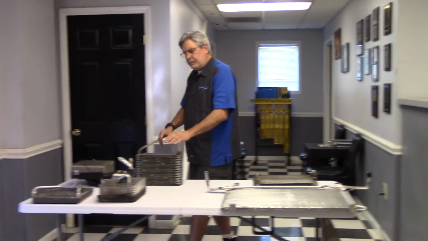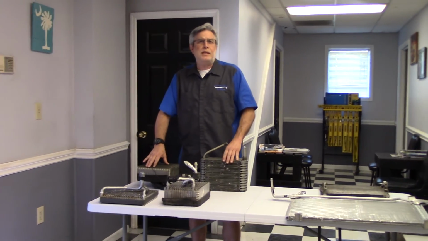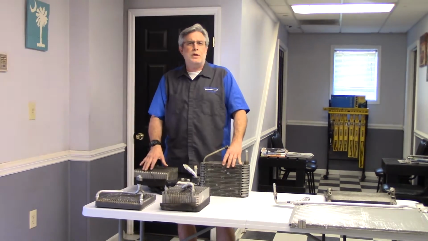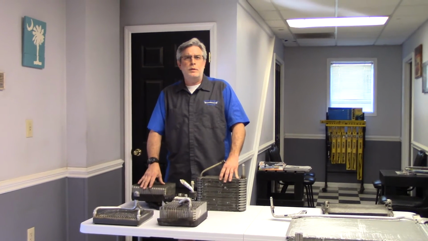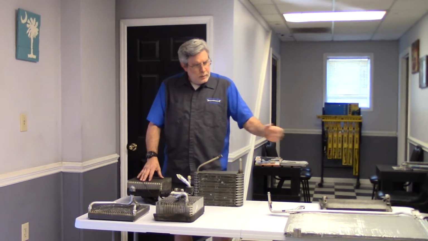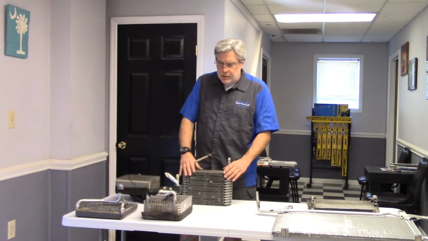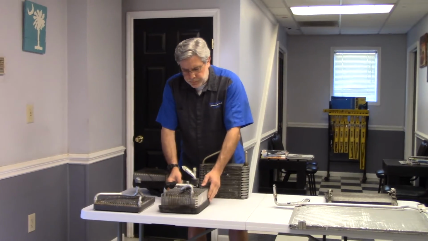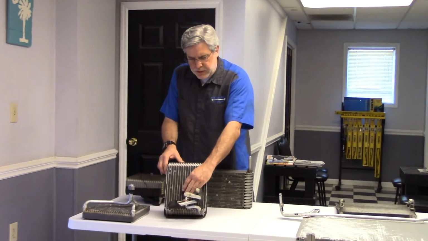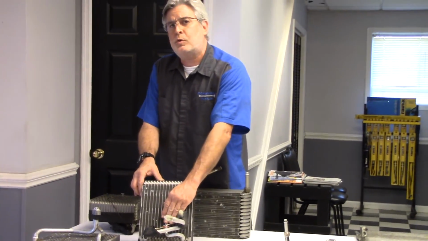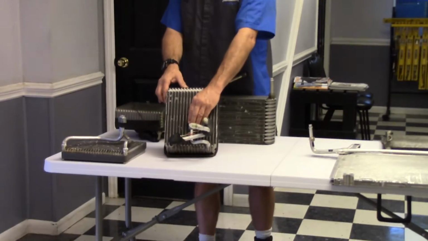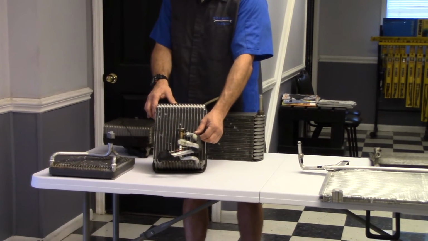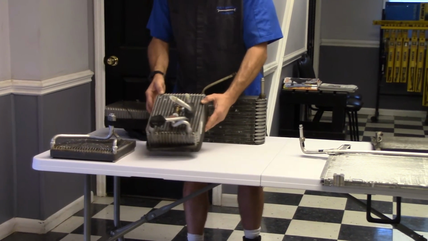Our evaporator core. The evaporator core lives inside the HVAC case inside the car. On older vehicles, you could actually access the evaporator core under the hood of the vehicle. The evaporator core, just like the condenser, is a heat exchanger. Significant difference: as the refrigerant moves through the expansion device, it slows the refrigerant down from a high pressure liquid to a low pressure liquid moving into the lower portion of the evaporator core.